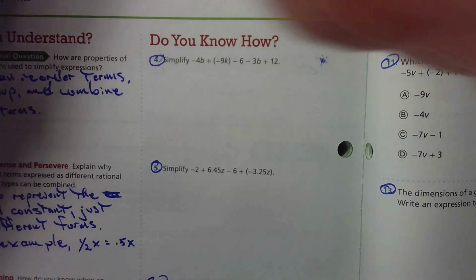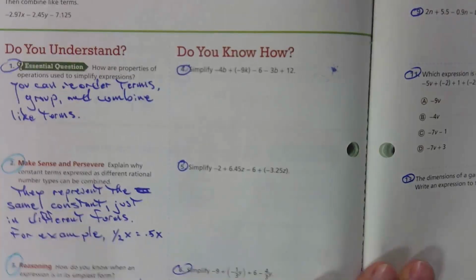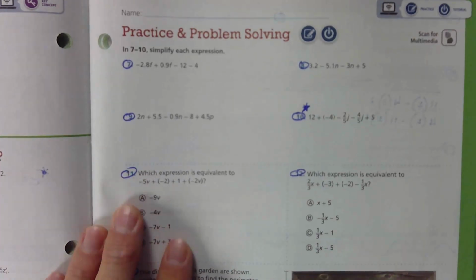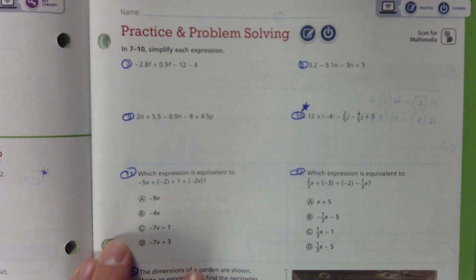And number 5, and number 6. Next page, page 213. 7, 8, 9, and 10.